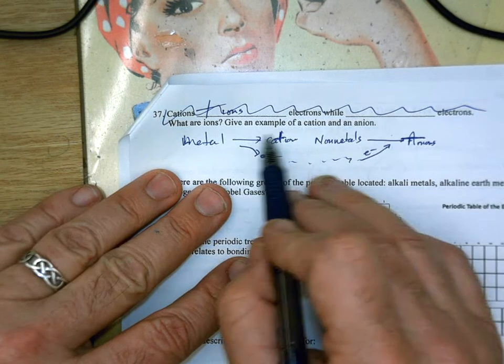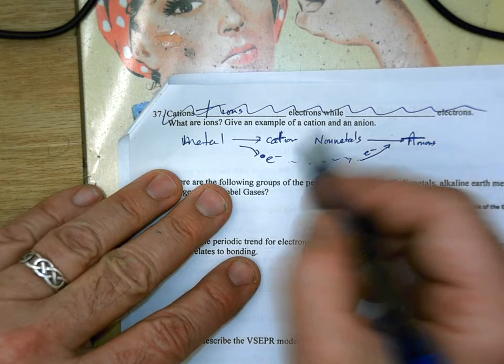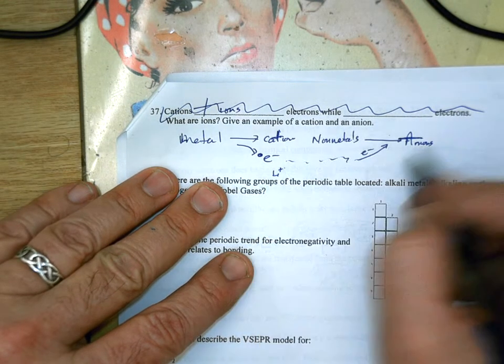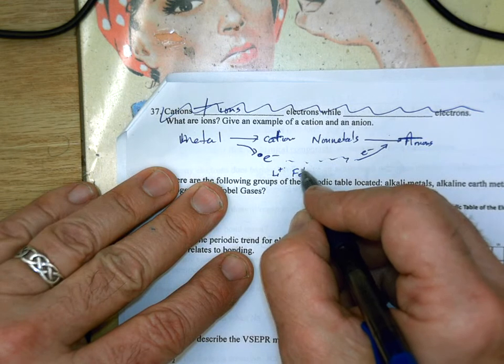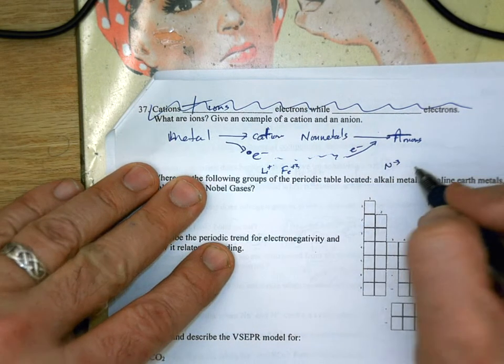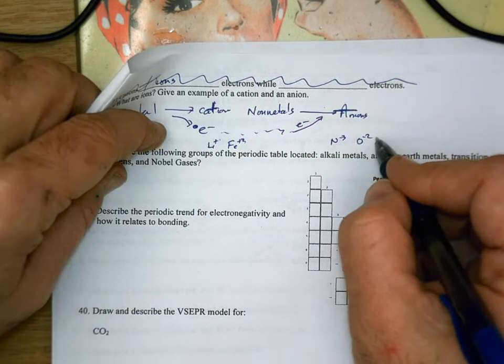And give an example. Okay, we've done it already. Cation example: lithium plus 1 ion, or iron plus 3 ion. Over here, nitrogen is pretty notorious for being a minus 3, and oxygen is the most famous of the negative ions over there. So there's that.